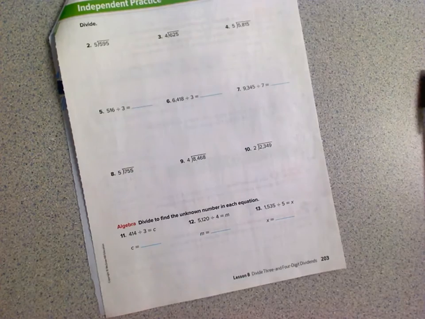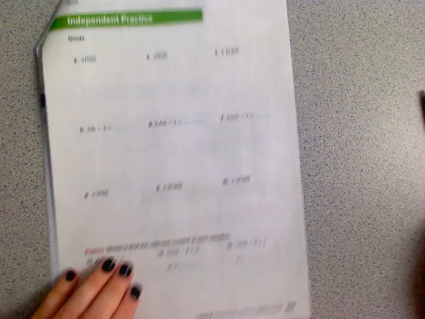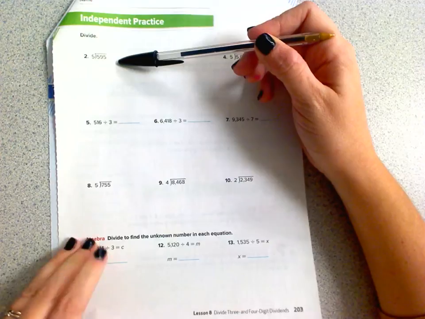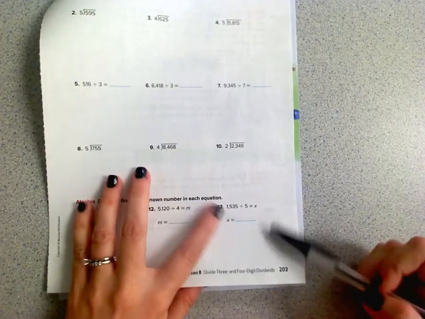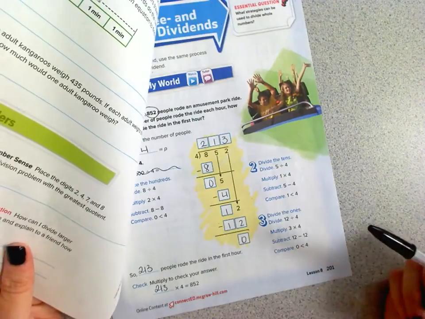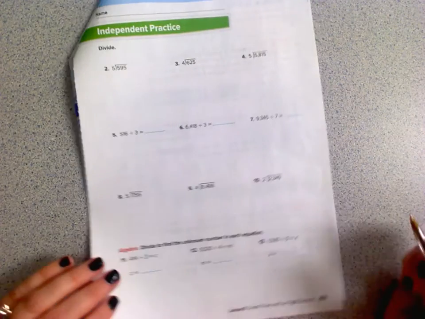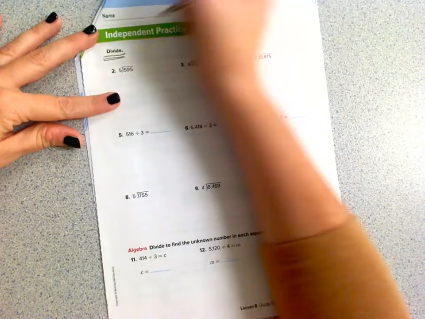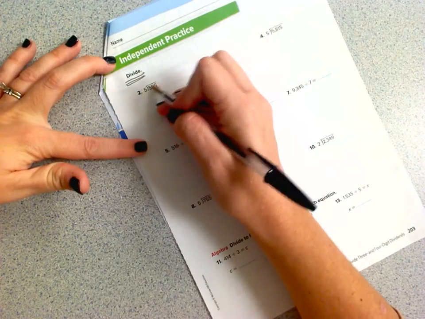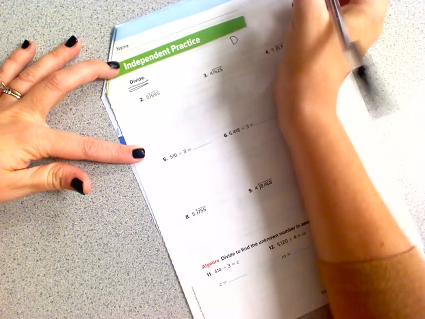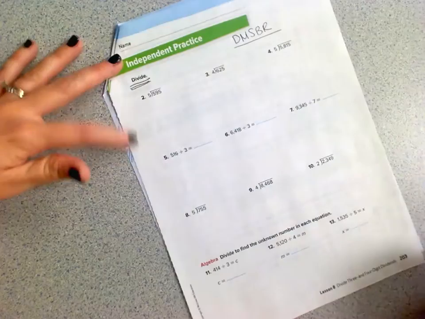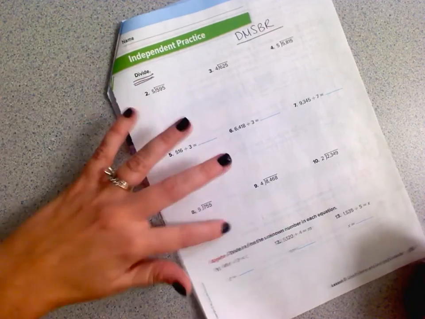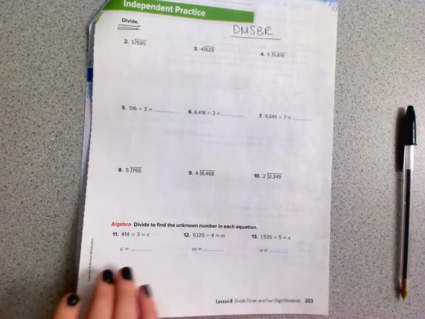All right, guys, today you are dividing numbers 2 through 16 of the independent practice. So that's going to be pages 203 and 204. You are actually dividing today. We are not estimating. So you're writing these out, make sure you put your acronym at the top, Does McDonald's sell burgers raw, to help you remember the steps along the way. And you're getting the actual answers for all of these problems.